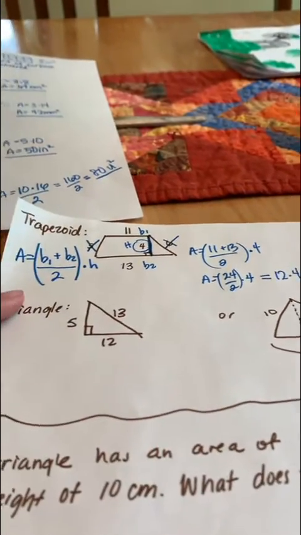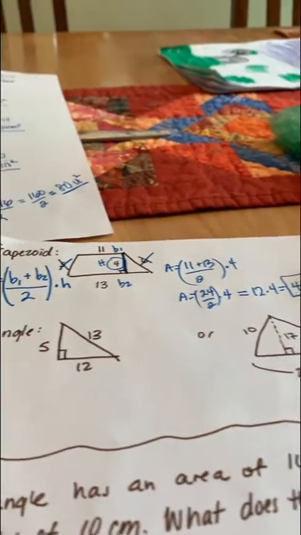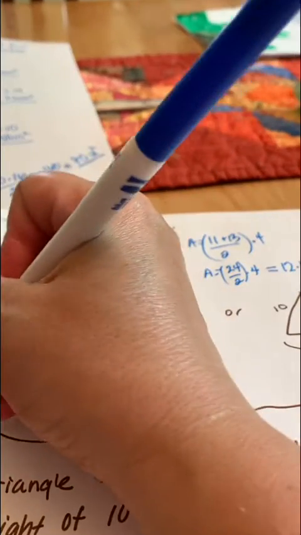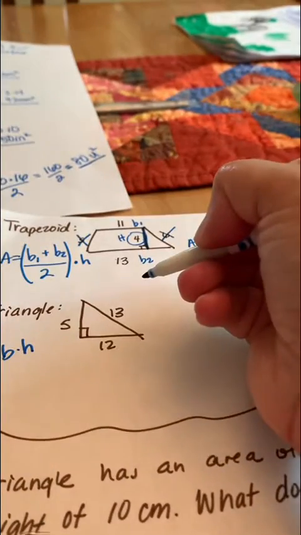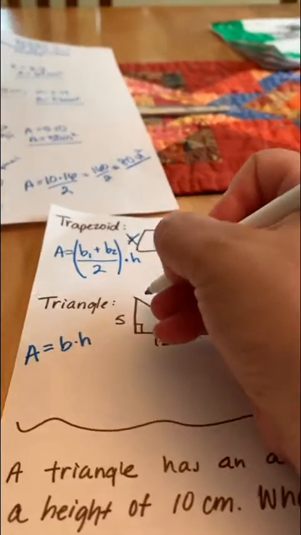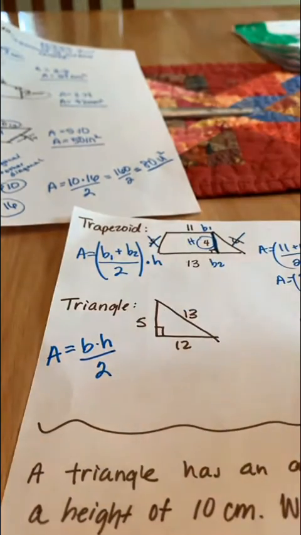All right, for the triangle, you use the same formula as for a parallelogram, but I wanted to throw a couple different pictures in here. The formula for a triangle is base times height. There's that base times height again. But it's not a full rectangle or a full square, so I'm going to split it in half, so divide by 2.